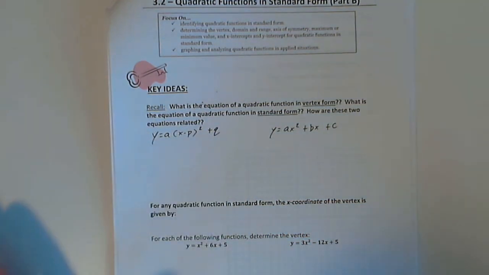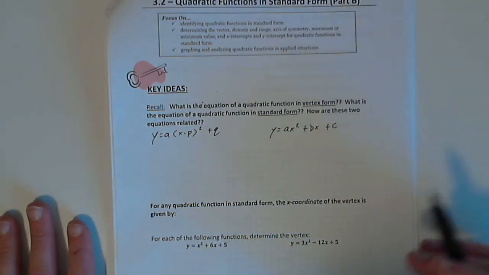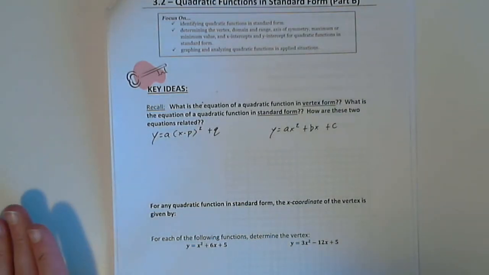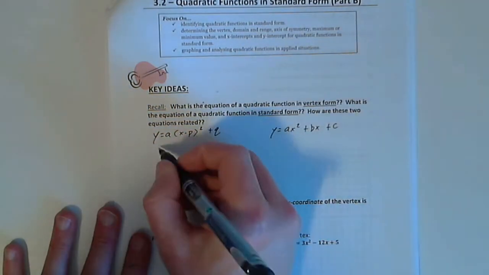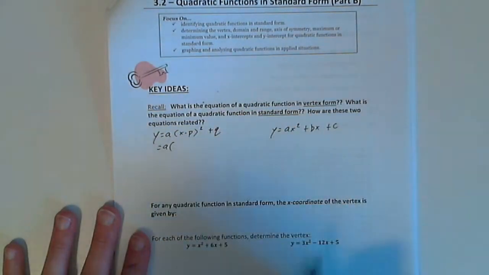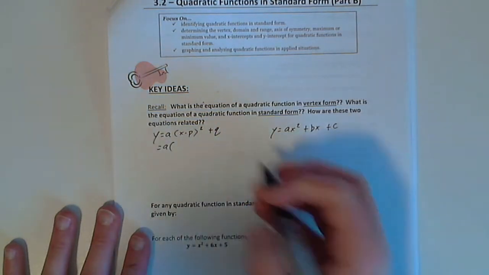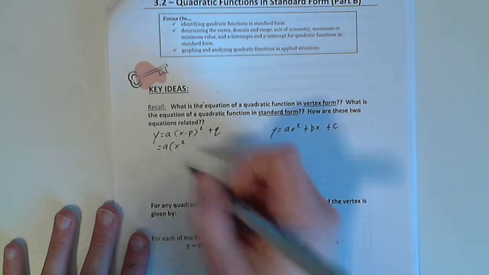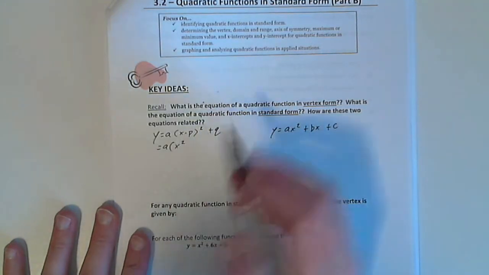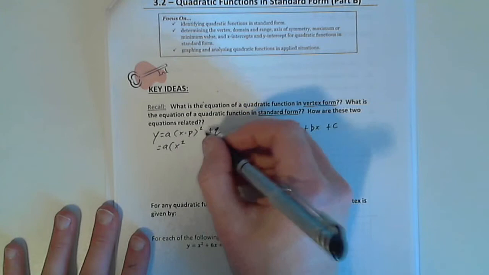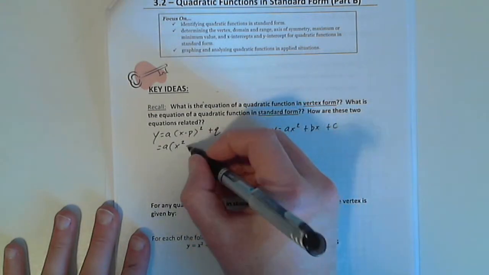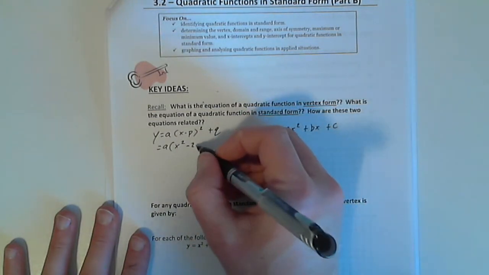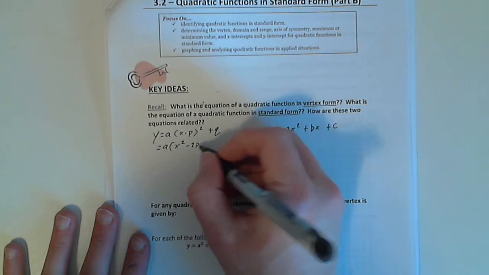And you can expand without numbers in there. You can expand with just the letters. And that will show you the way it works every single time, regardless of what numbers you would fill in for a, p, and q. So expanding this, first we're going to square the brackets. So it's going to be x times x is x squared. x times negative p is negative p, and negative p times x is another negative p. So it's actually negative 2px.